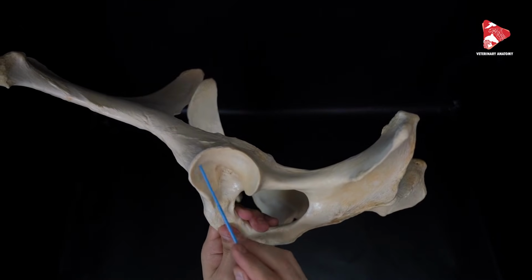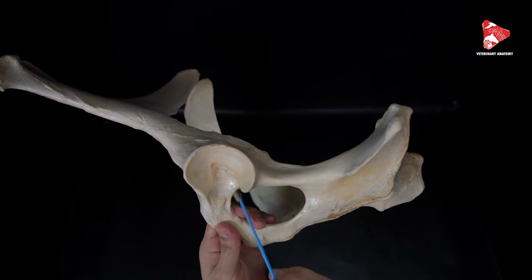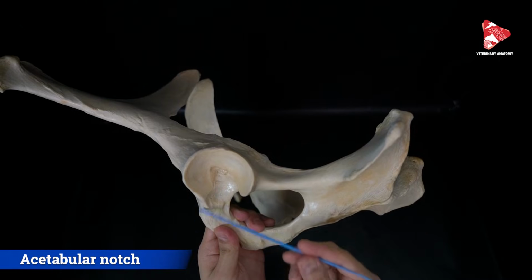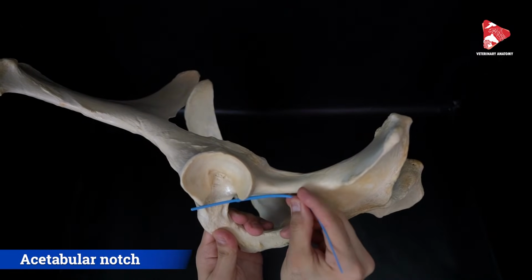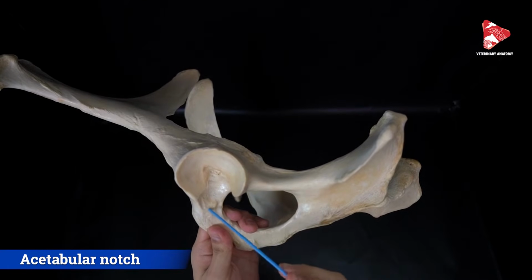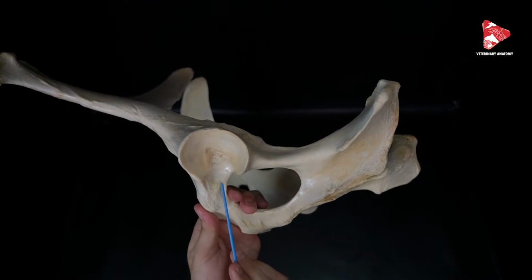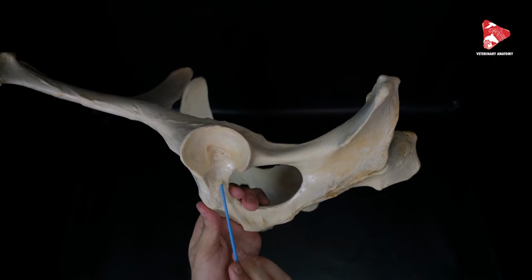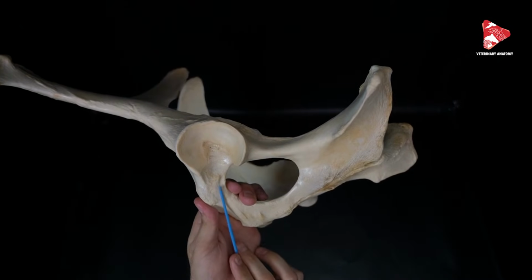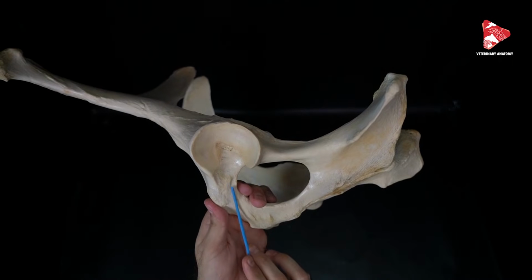Here we can see how the facies lunata is not completely closed. There's an opening here, the acetabular notch. This opening is supported, of course, with the transverse acetabular ligament to protect the femur head ventrally. Here, as we said before, in the horse, in addition to the ligamentum capitis ossis femoris, we have another ligament called the accessory ligament of the femur head, which moves in this direction.